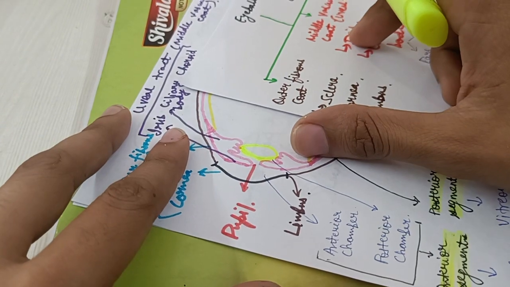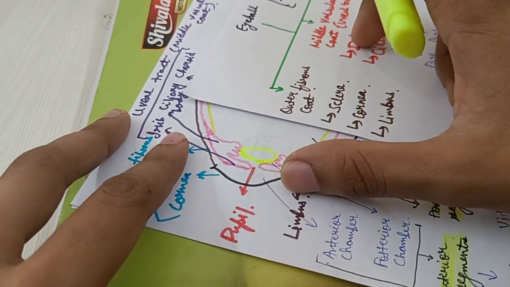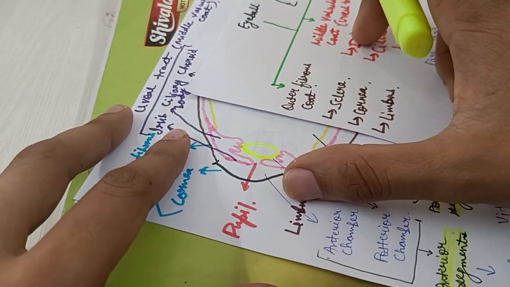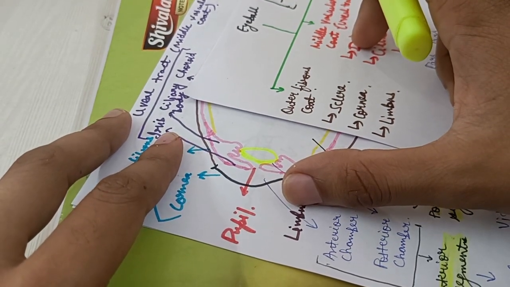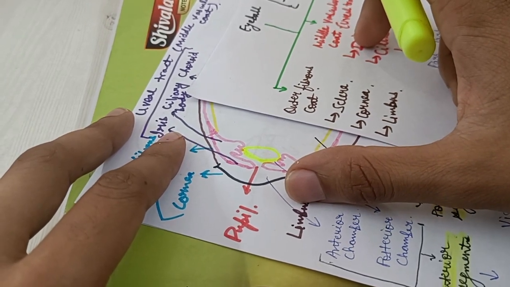The limbus itself is of much importance. That is why I am telling you this point, because many pathologies are associated with the limbus, and many investigations are associated with the limbus.